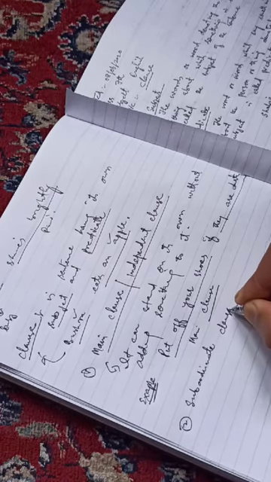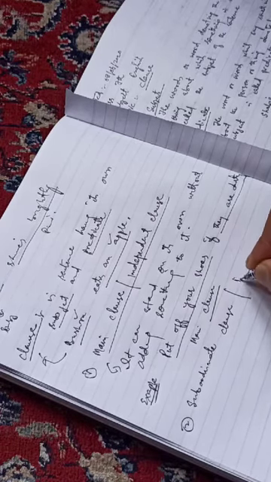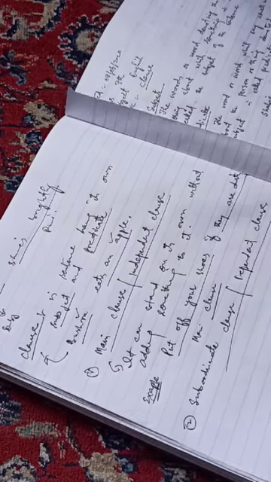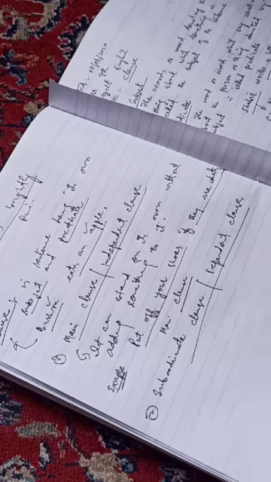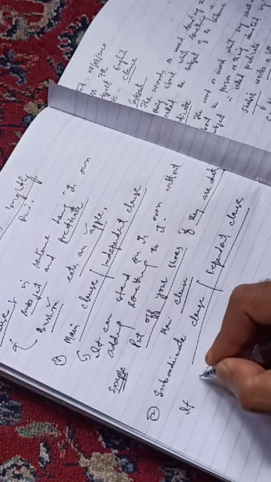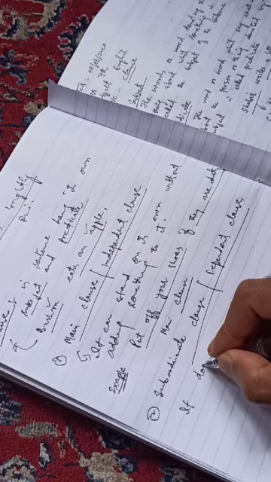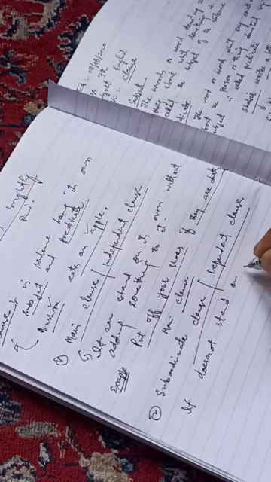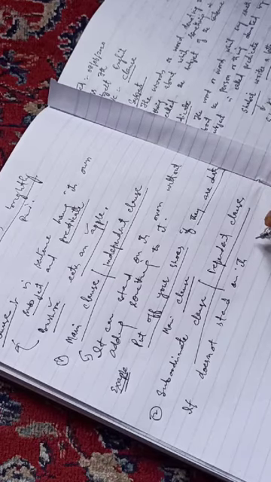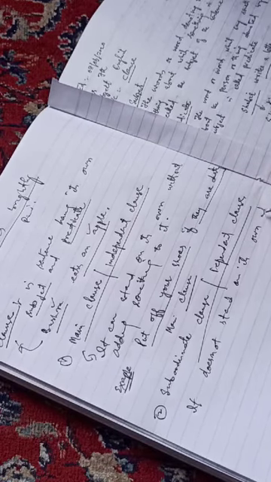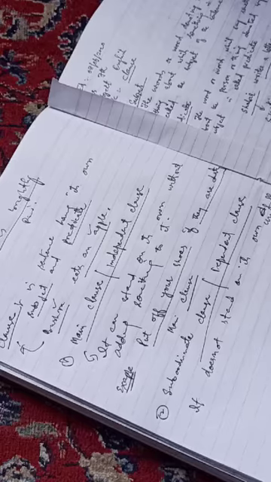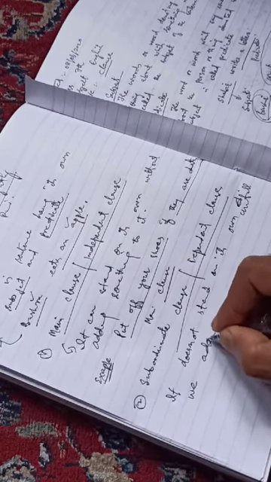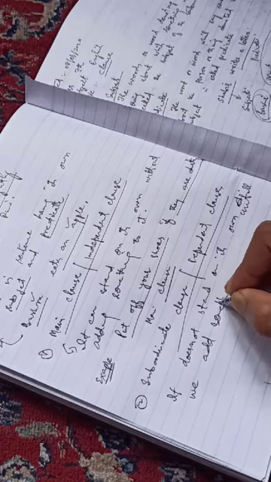Now the second type of this clause is called the subordinate clause or dependent clause. Now what is the subordinate or dependent clause? We say it does not stand on its own until we add something to it.